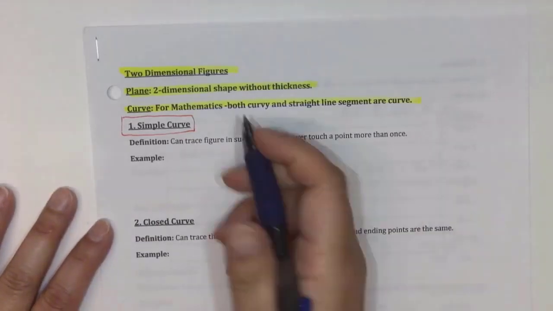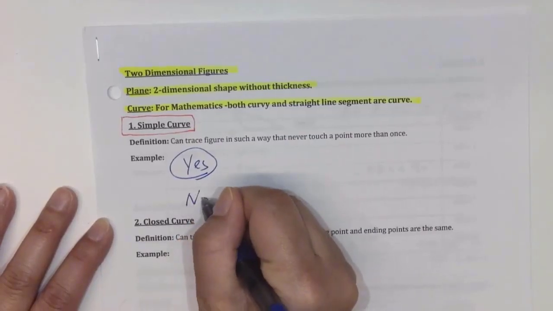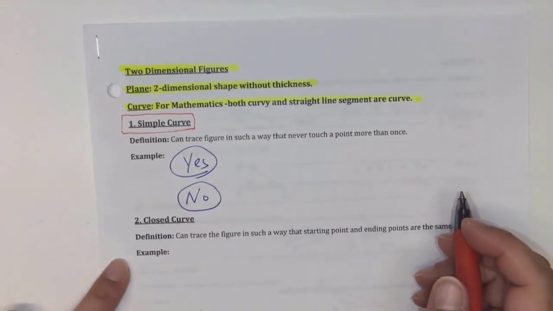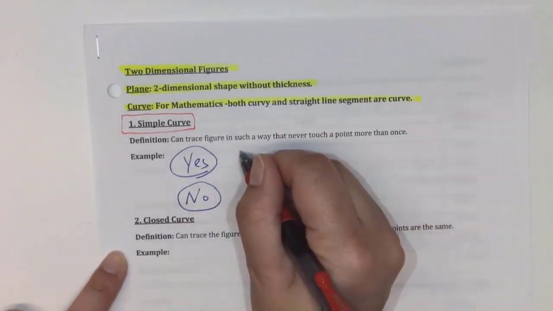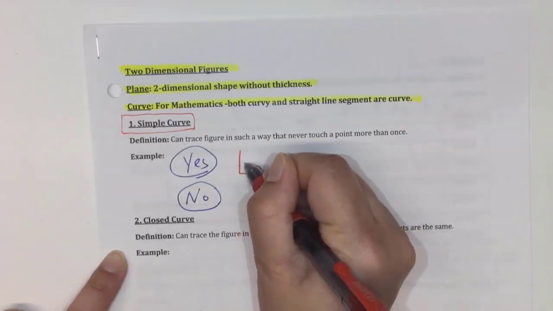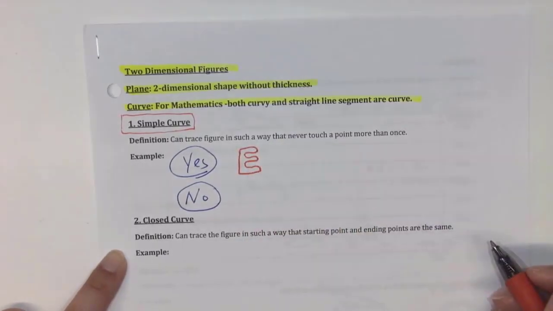So I'm going to give you some examples of yes, a simple curve, and not a simple curve. The simple curve can be something you can trace and touch each point just one time. So I can have something like this, not overlapping each point more than one time, right?